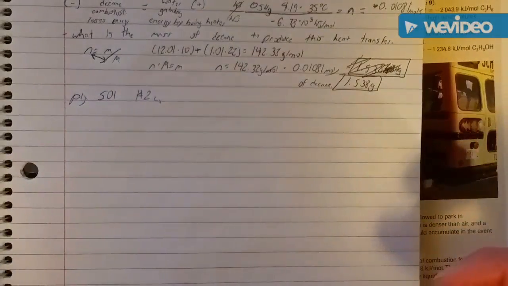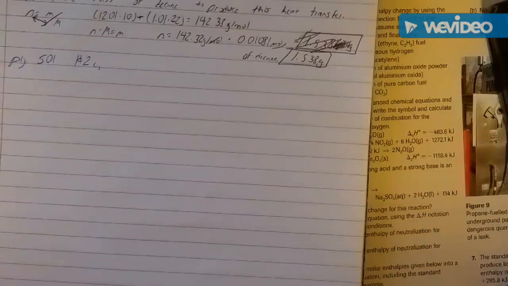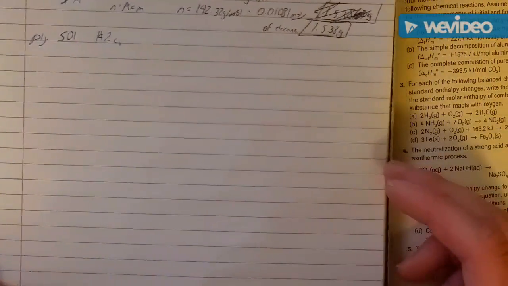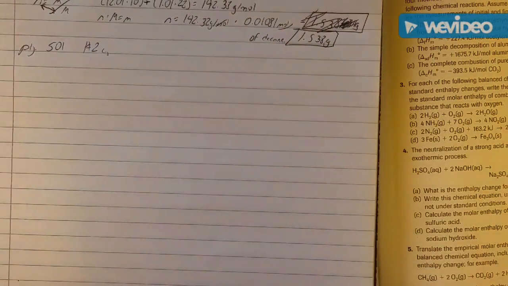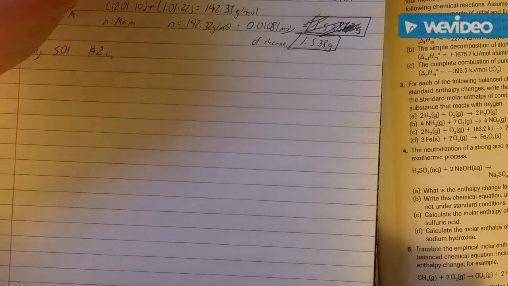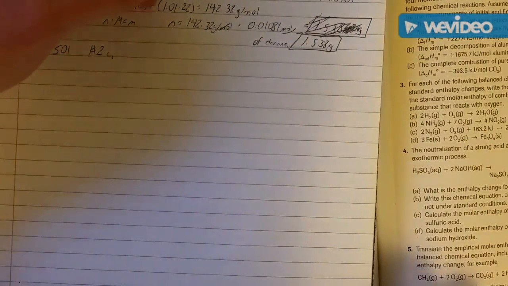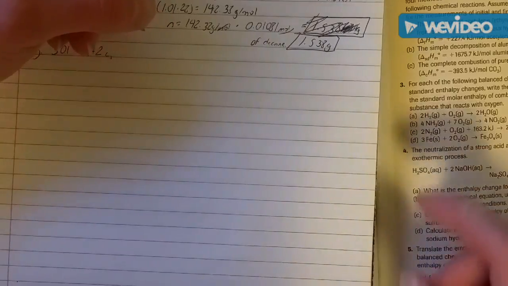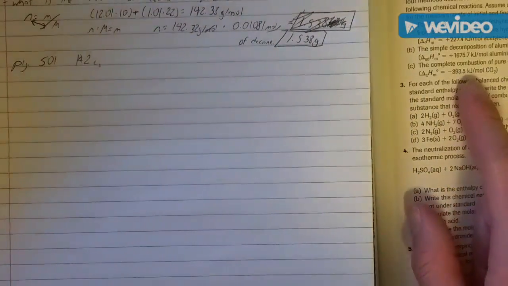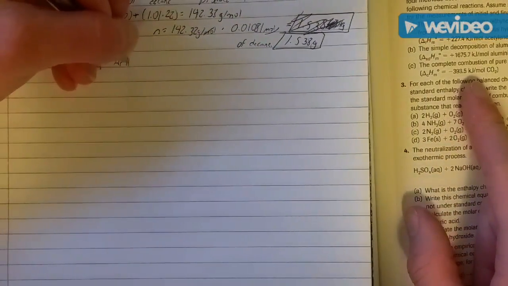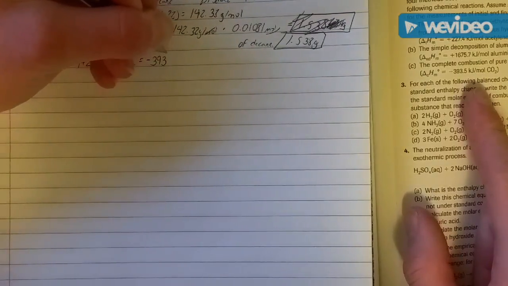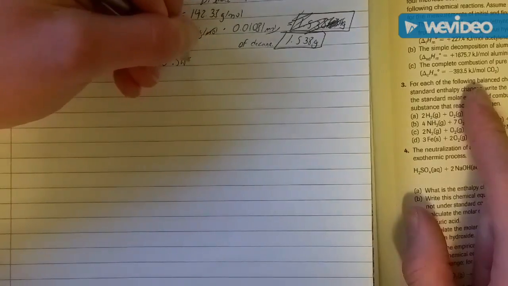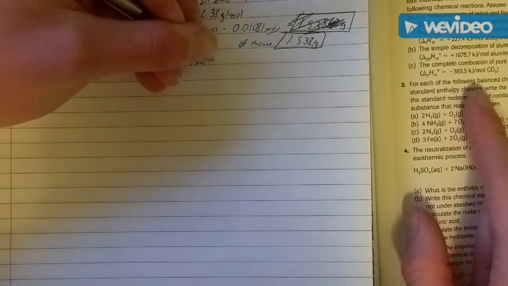So to communicate this, we have 4 ways of doing this. In fact, we have one already given to us, and that is our ΔcHm equal to negative 393.5 kilojoules per mole CO2.